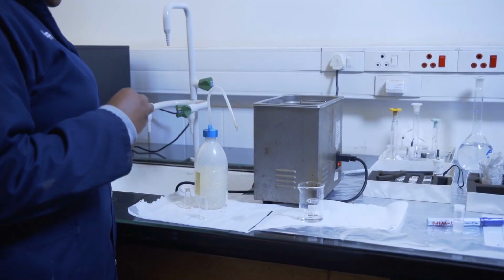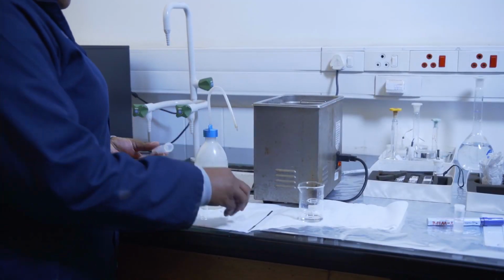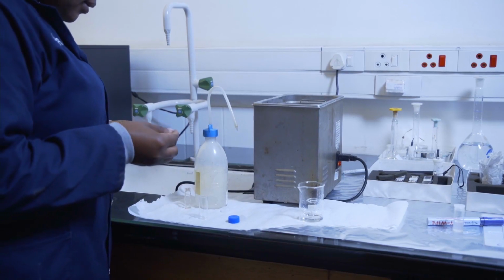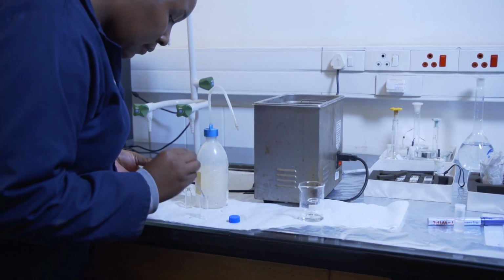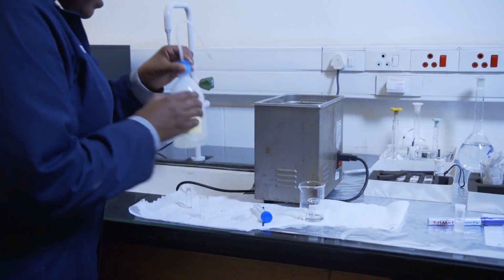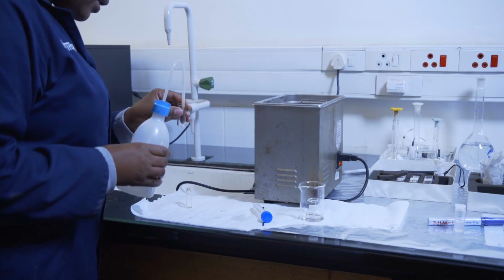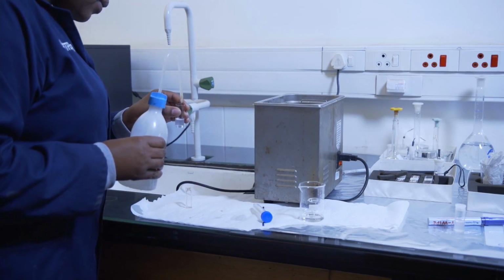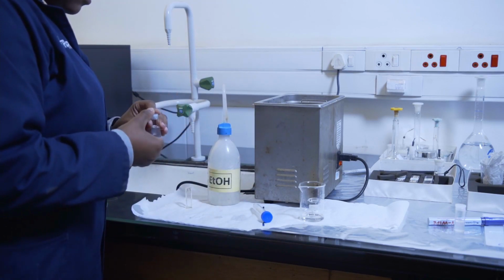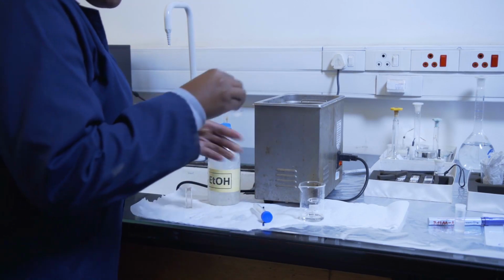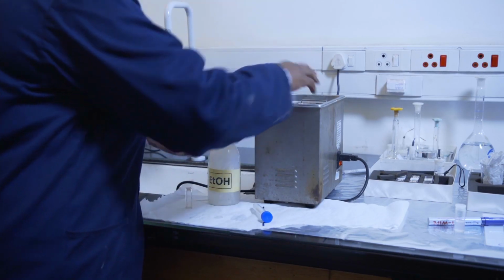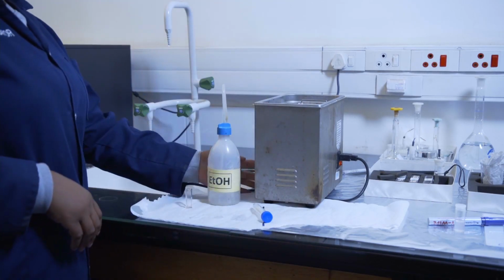To prepare our sample for PL analysis, we'll then take a spatula chip of our zinc oxide, place it in the vial, and then add some absolute ethanol. And then place our vial in a beaker with some water. Place it in the sonicator and sonicate for 10 minutes.